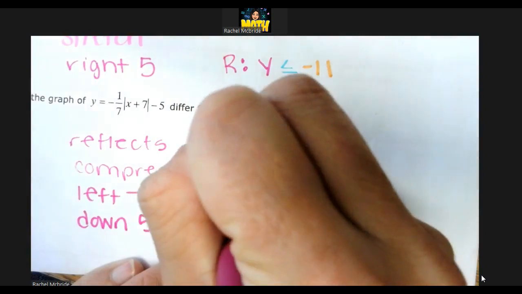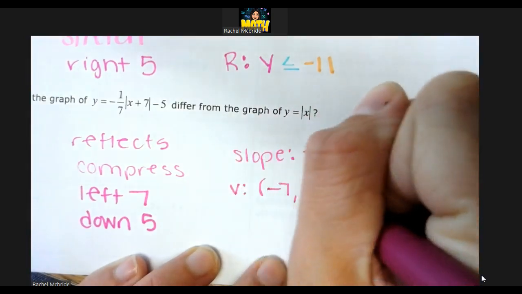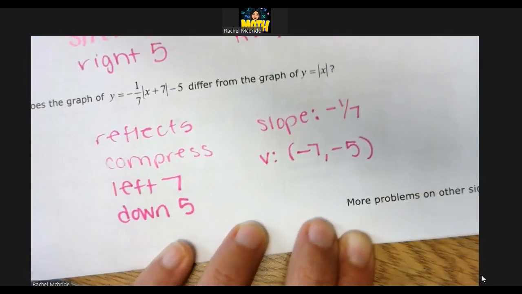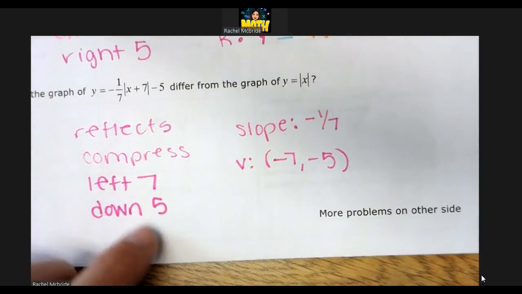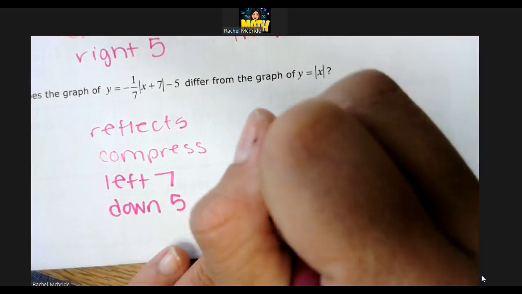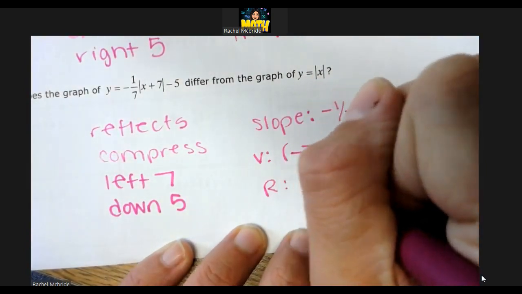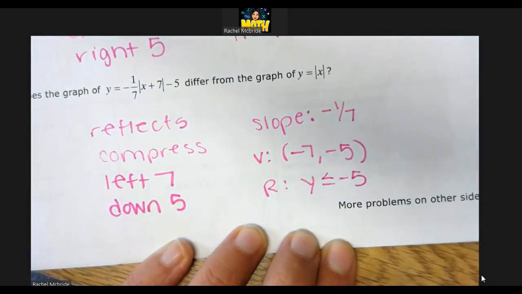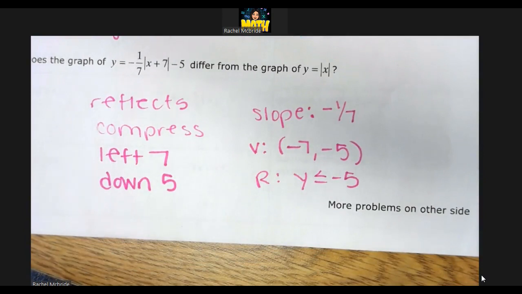What is my vertex? Oh, so it's -7, -5 because it's left 7, down 5. And what is my range? So because it's reflected, my y values are less. Yes.